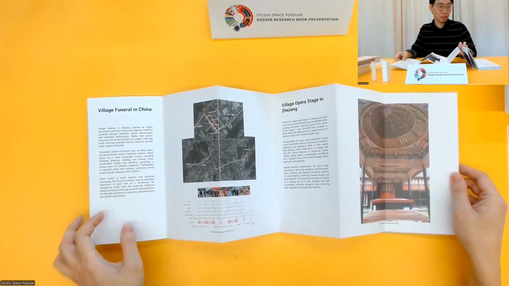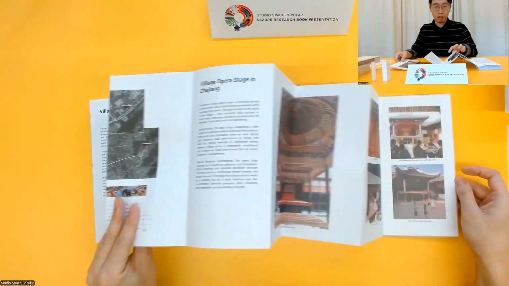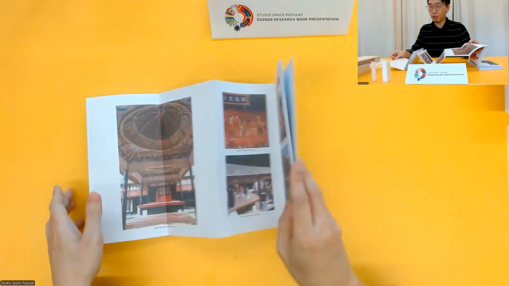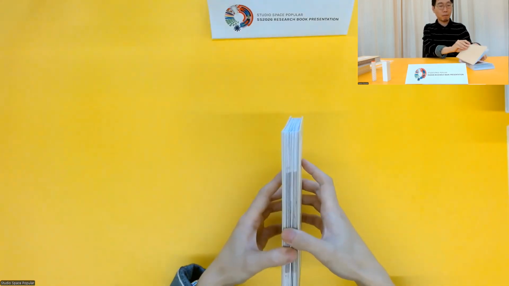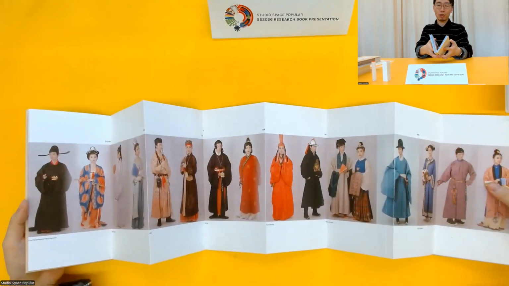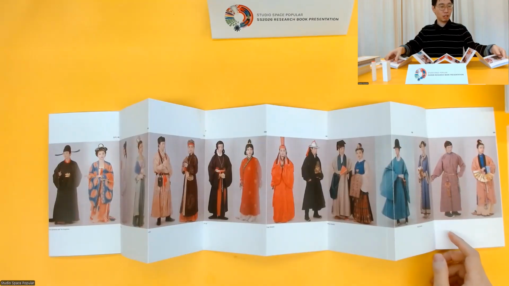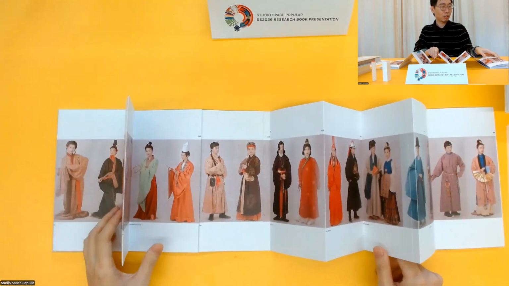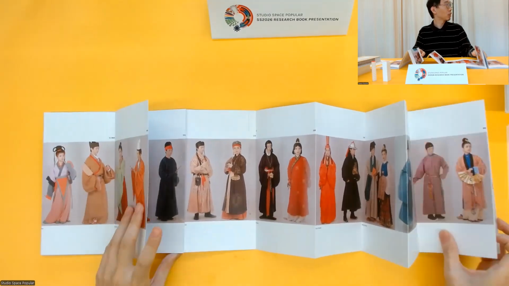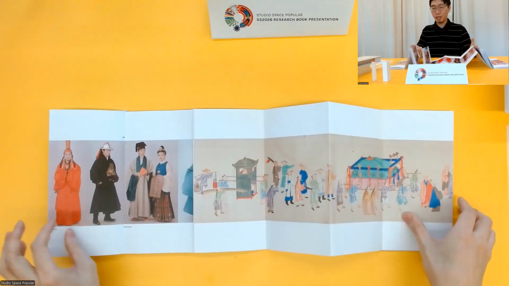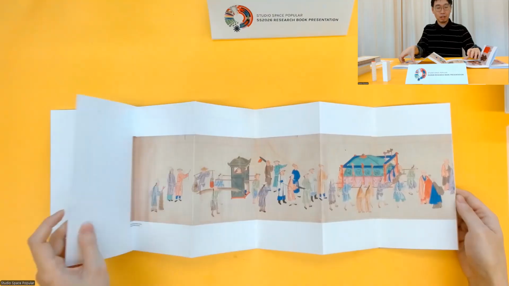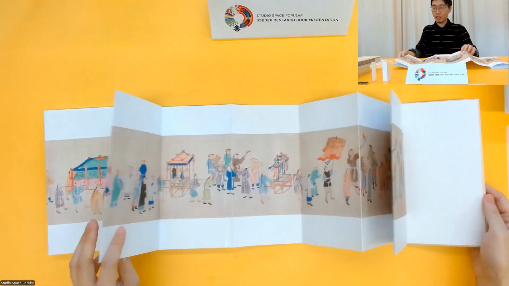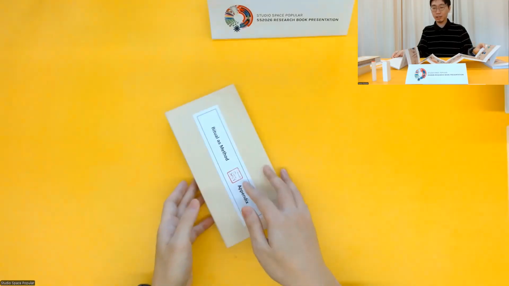And there is also a funeral analyzed. There is also a historical performance stage. And in the back, I also analyze the whole history of Chinese clothing, how it changes through time, and the funeral drawings.